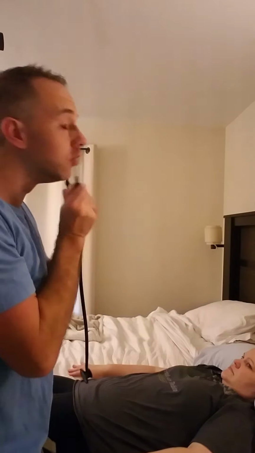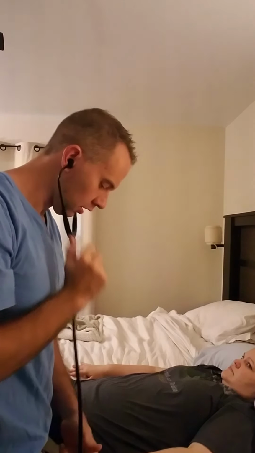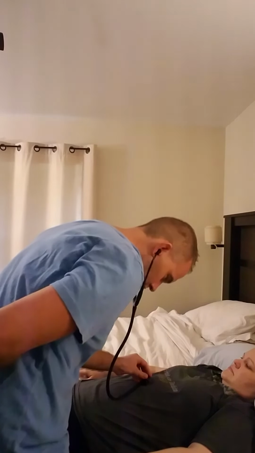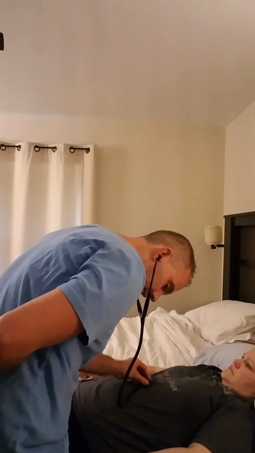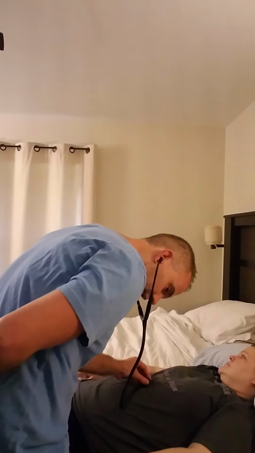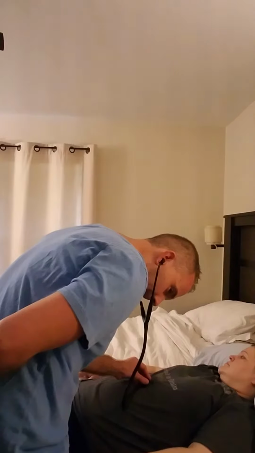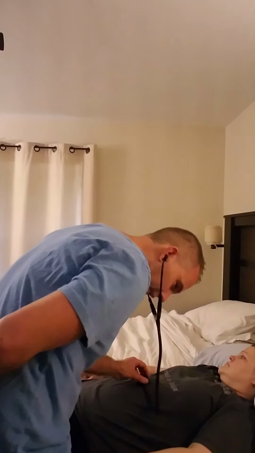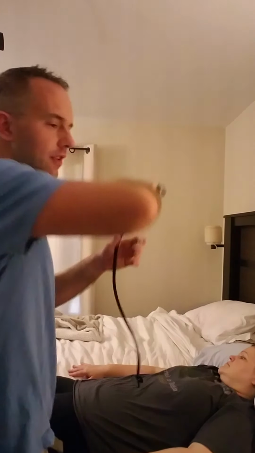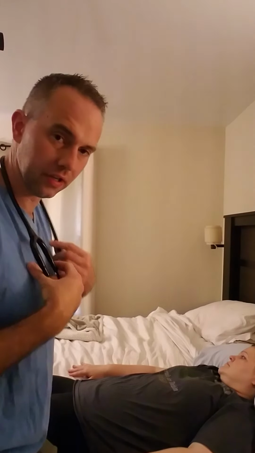I also auscultate the abdominal aorta, listening for any adventitious sounds, any bruits, anything that would indicate an issue with blood flow or an aortic aneurysm.